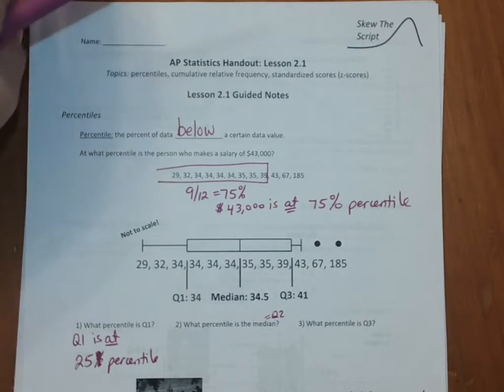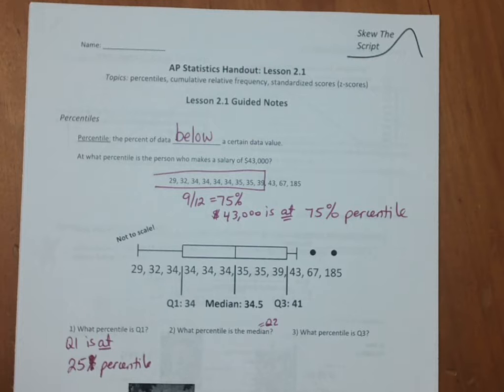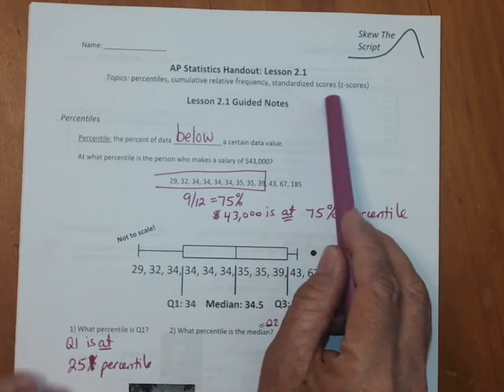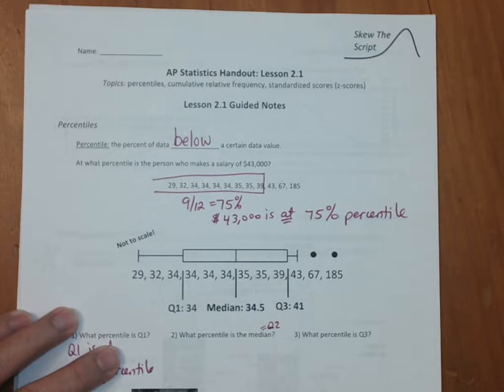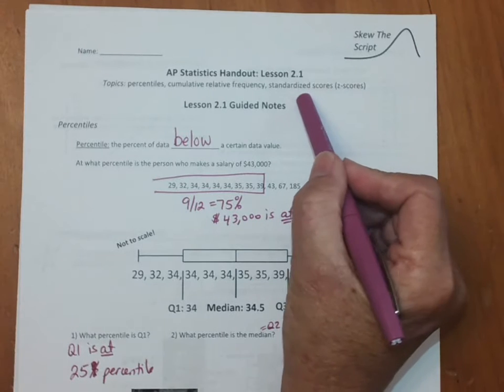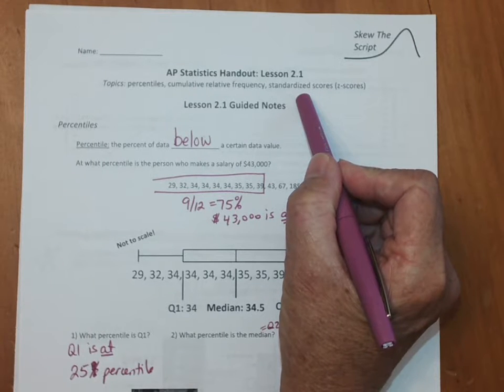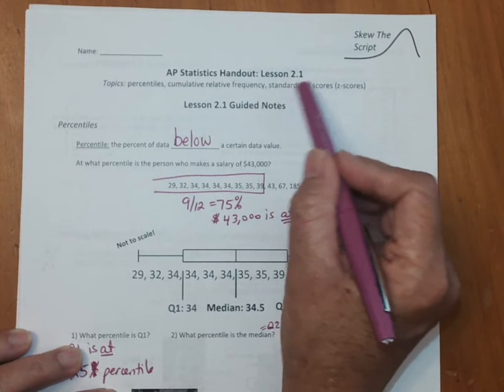Okay, so let's go over the notes for today. We are going to be talking about standardizing our data and normalizing it in percentiles. Standardized scores allow us to compare things to each other when they have different distributions. The most common example would be if you wanted to compare your ACT score to your SAT score. They have different scales, so how do we go about comparing them? That's what this allows us to do.